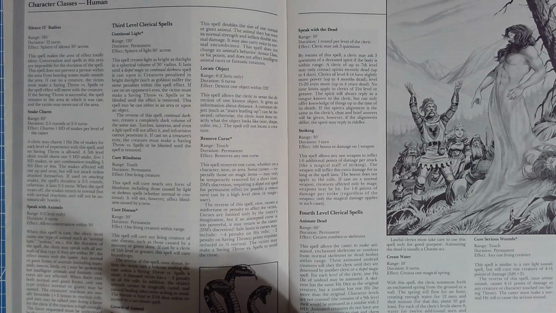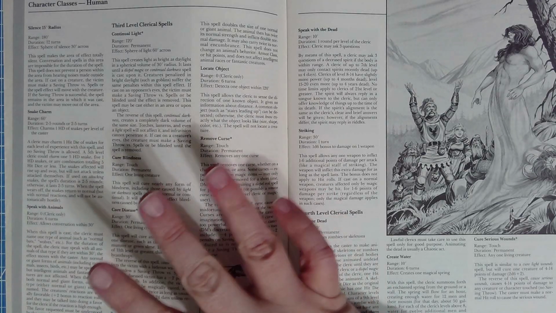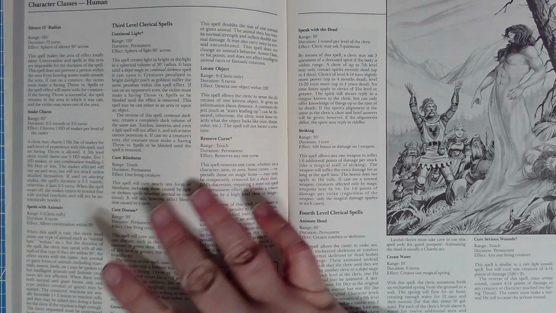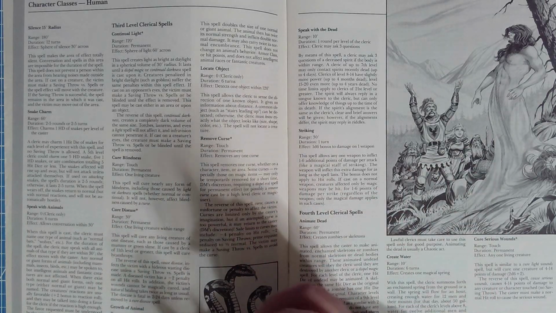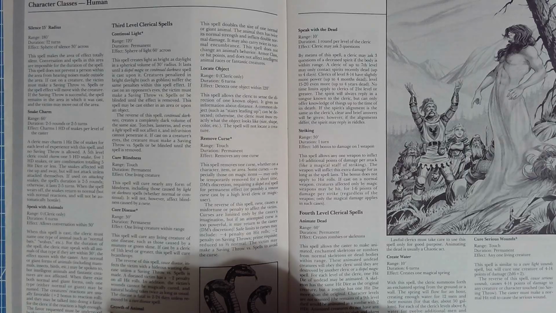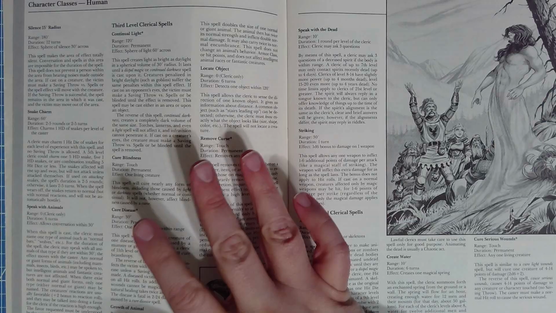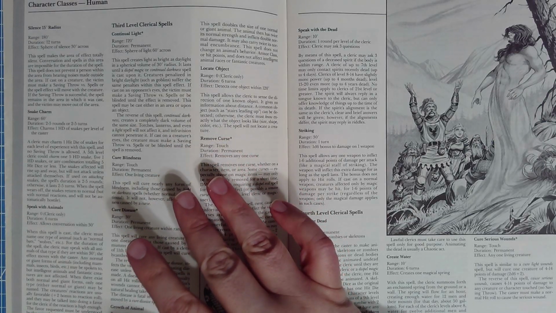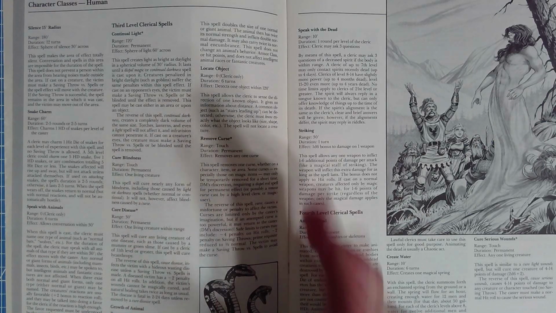The disease is fatal in 2 to 24 days unless removed by a cure disease spell. So, even though they can recover some health points during this time, and that's clearly 2d12 number of days, they will die at the end of that time, unless the disease is cured.